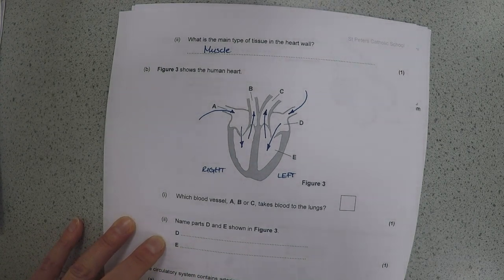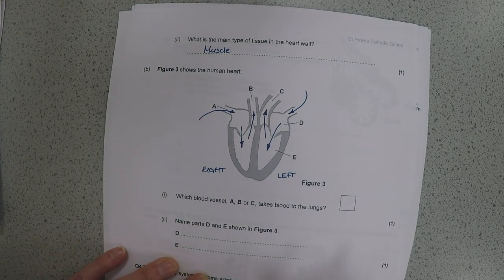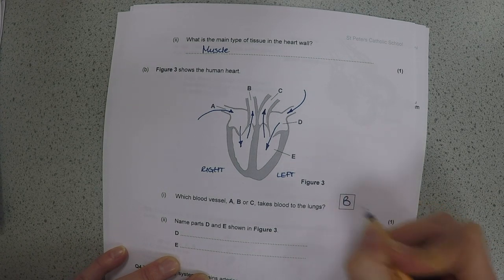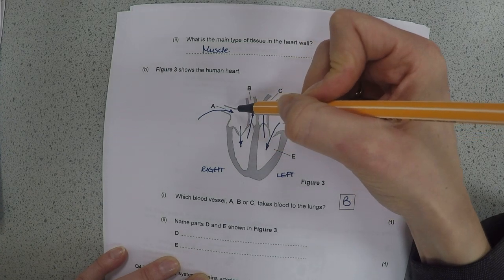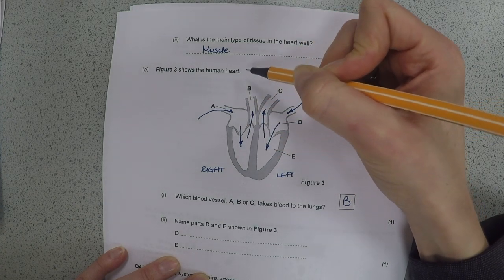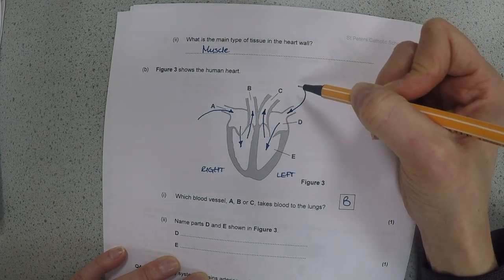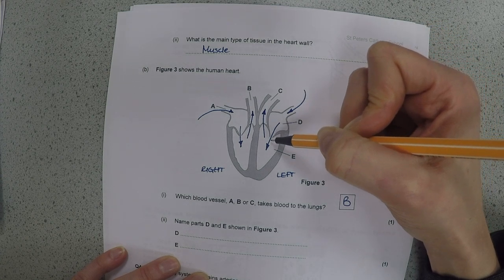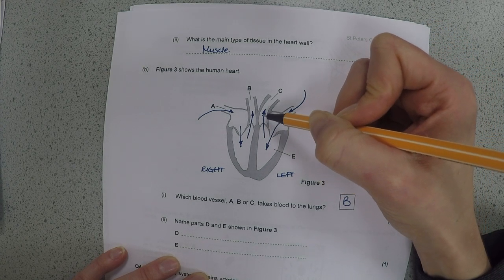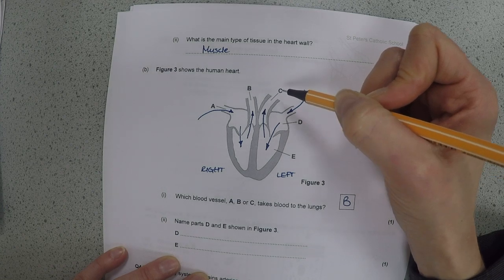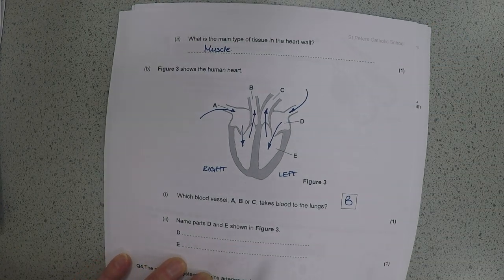So when we're looking at which blood vessel, A, B or C, takes blood to the lungs, it's going to be B, because it's come from the body to the lungs to get oxygen, back to the heart now that it's got oxygen, and it's going to get pumped to the rest of the body through the aorta, which is C.